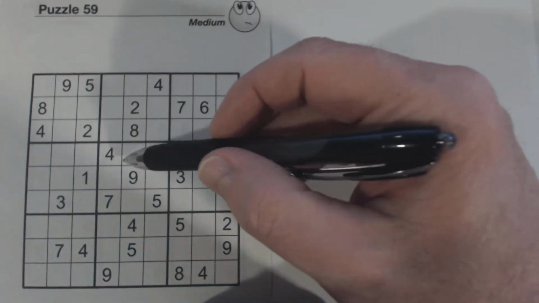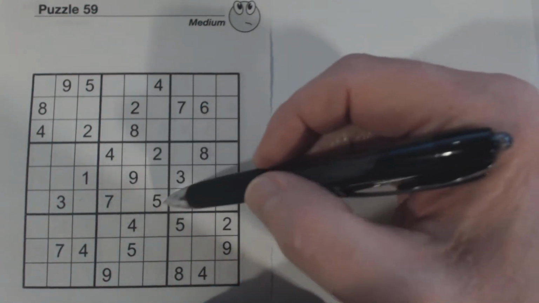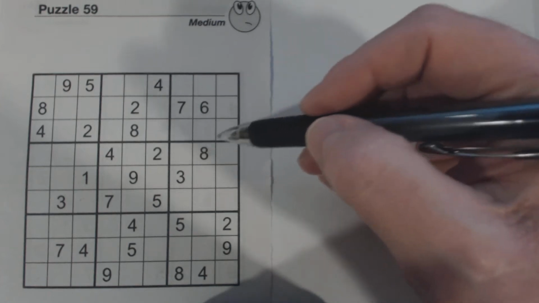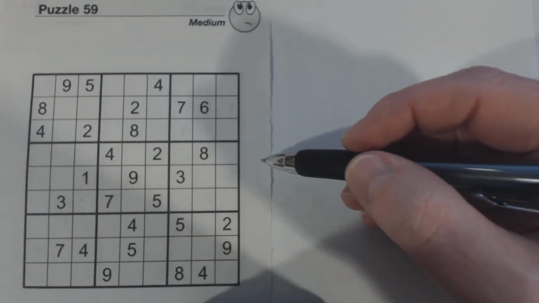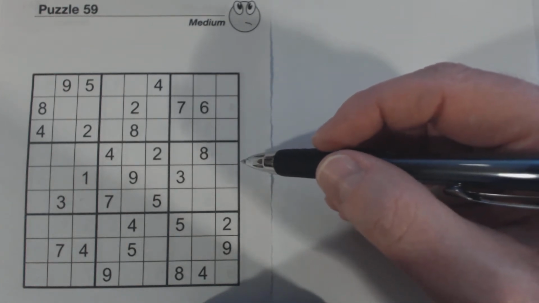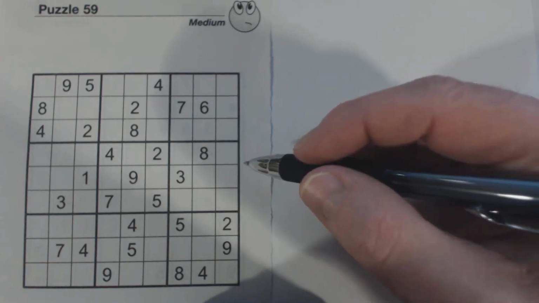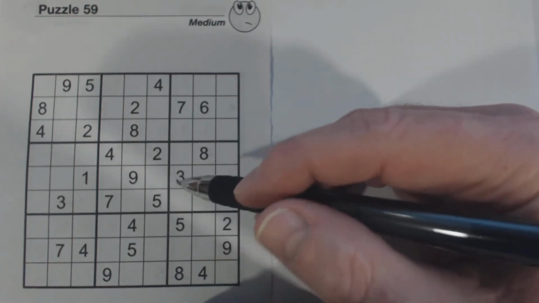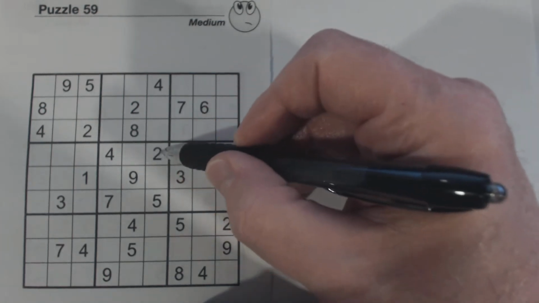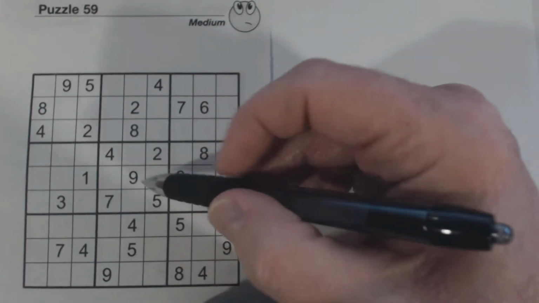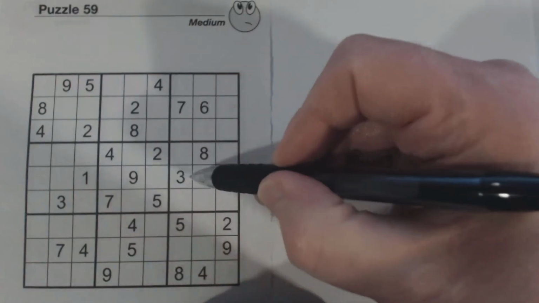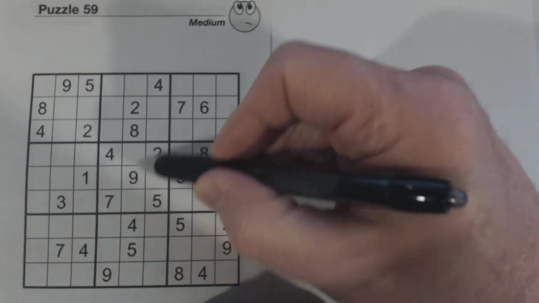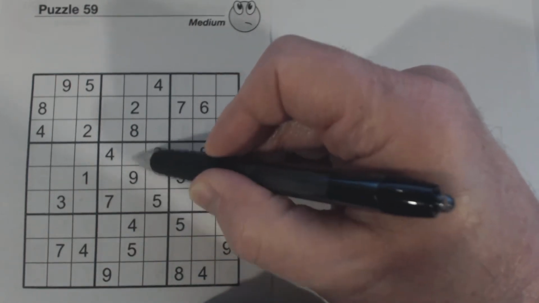First of all, right here in the middle we've got an X pattern, and don't confuse that with an X-wing, which is a solving strategy a lot of people use when they mark candidates, but I don't mark candidates, as you know. So let's look at this middle box right here. We've got a 1 and a 3 here, so we know these are 1, 3 twins.